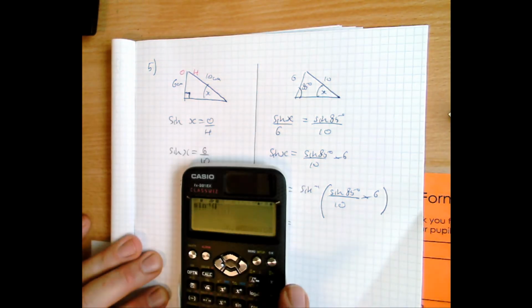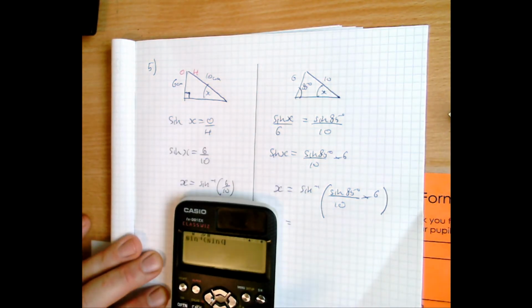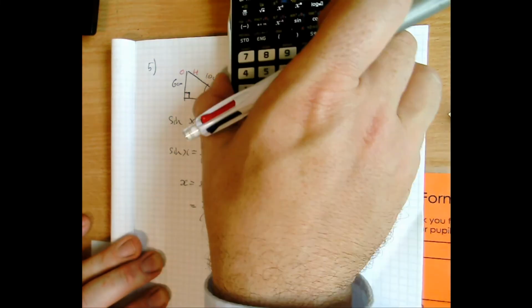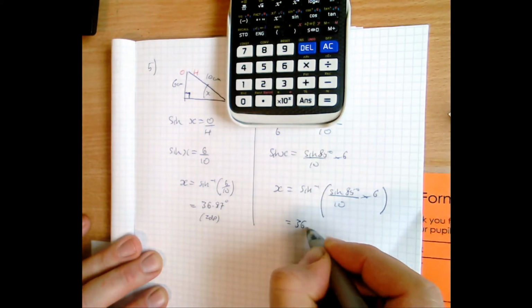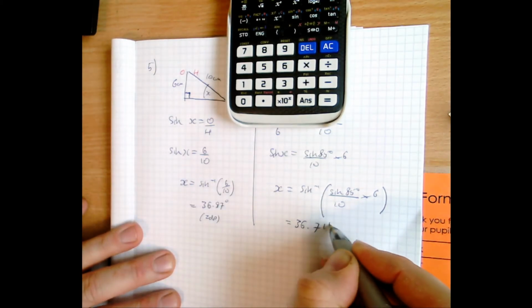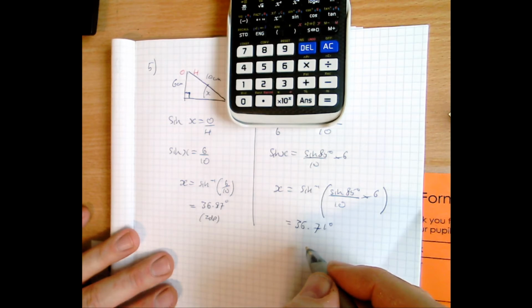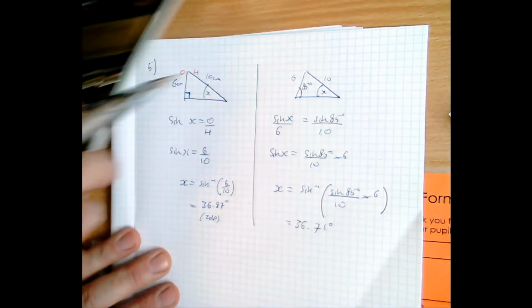Inverse sine of sine 85 over 10 times 6 is 36.7, or to 2dp 37.1.